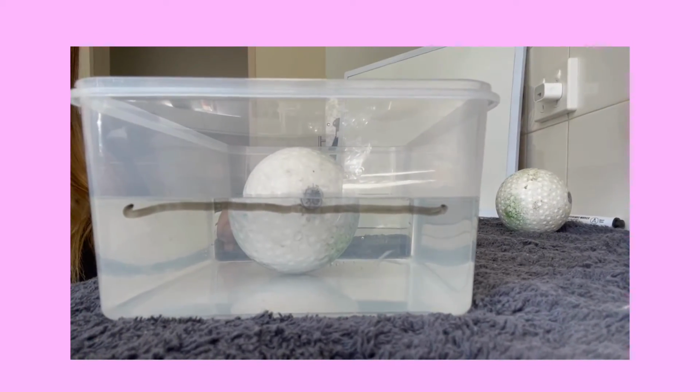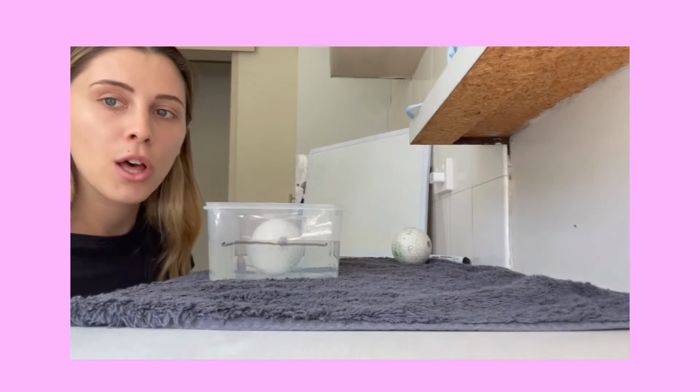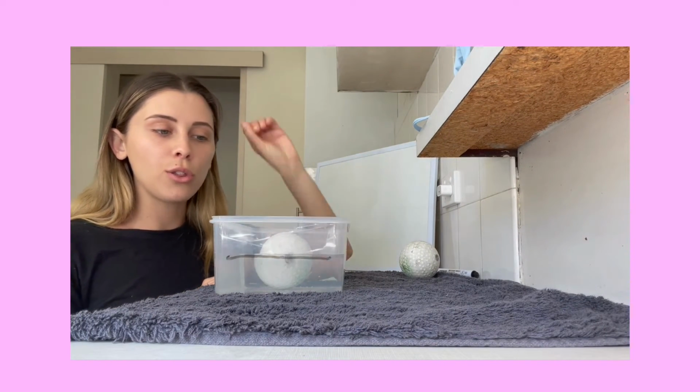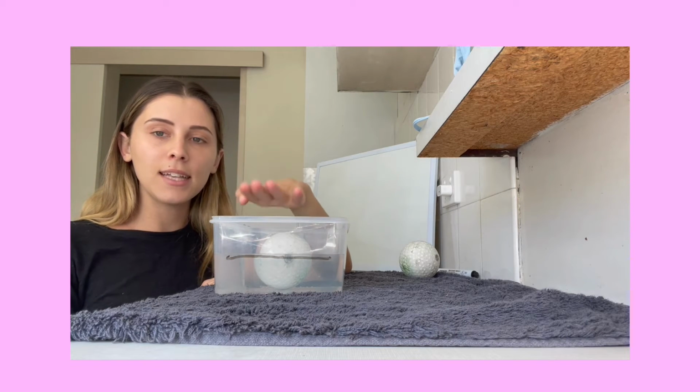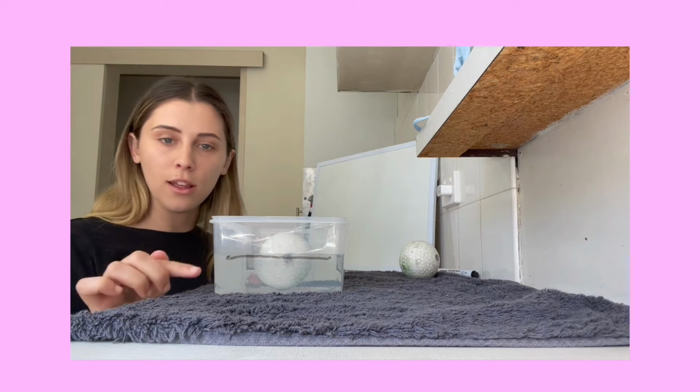Now, if you can see, it's just come above the line we marked with the marker. So the level that we marked with the marker has increased, hasn't it? The volume has come above the line. It has increased, hasn't it?